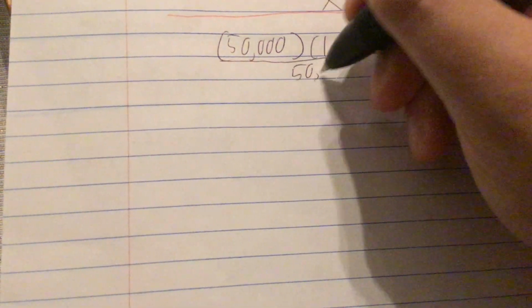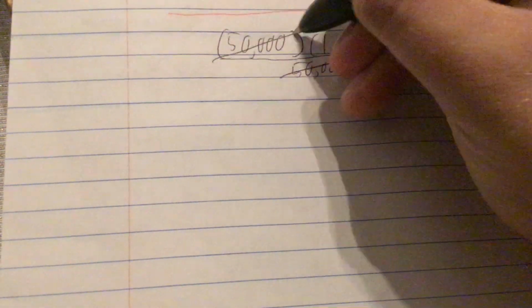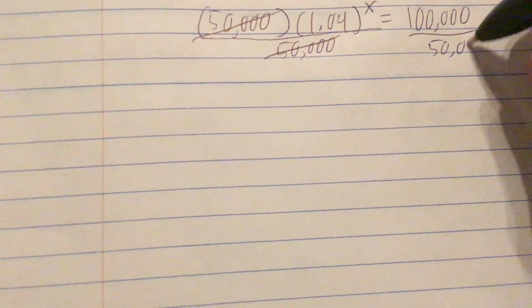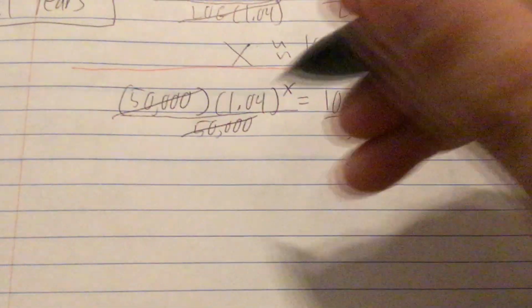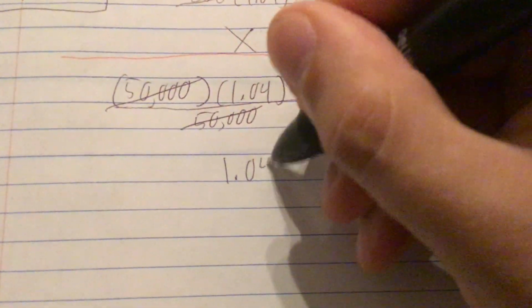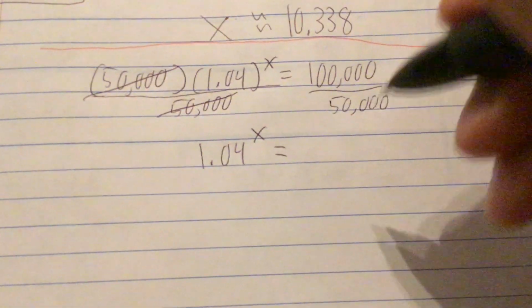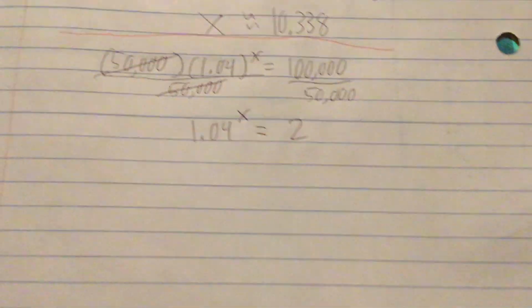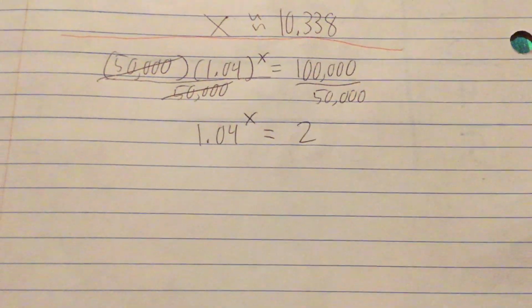So you do the same old song and dance. You divide both sides by 50,000 to get that base to the exponent isolated. Now you've got 1.04 to the x power is equal to 2. Hey, that makes sense because $100,000 is double $50,000.